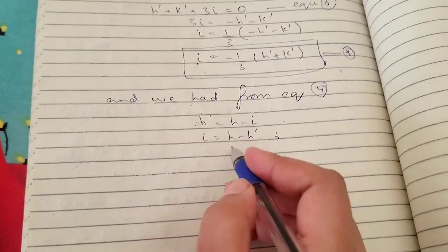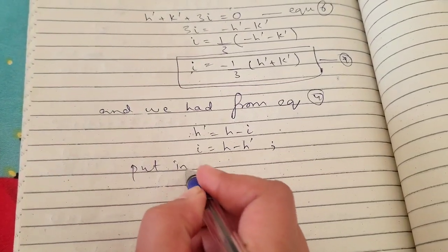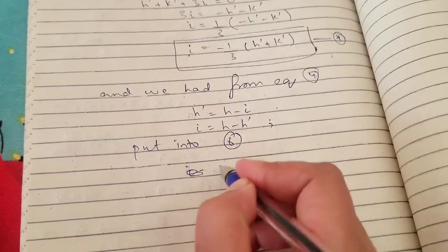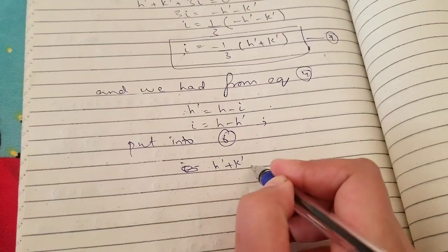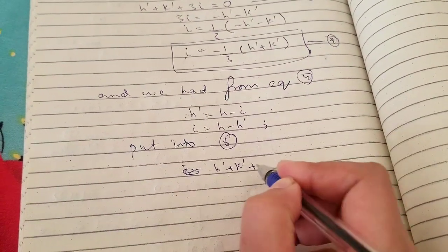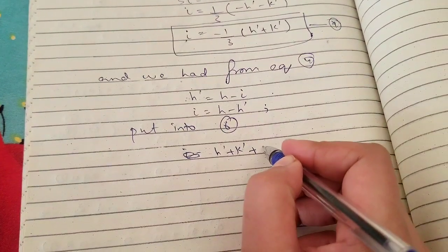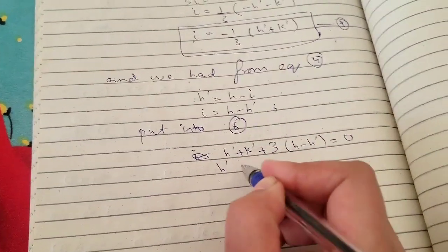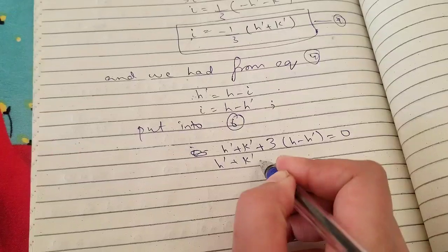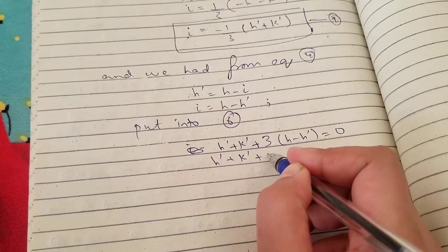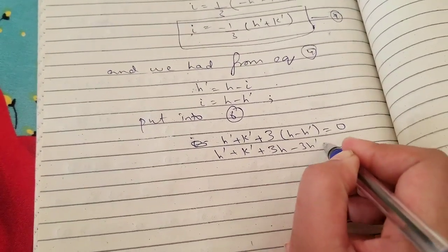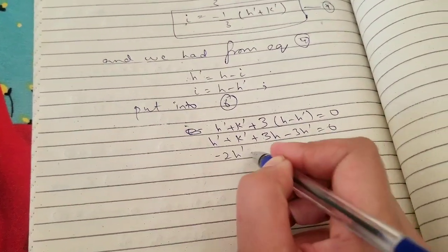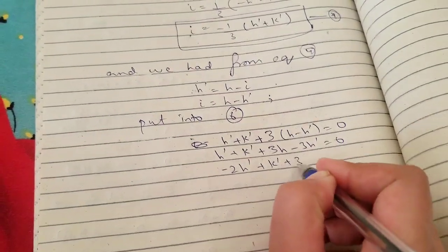Okay, so we'll put this into equation number 6 and we get h prime plus k prime plus 3 into i, so h prime plus k prime plus 3h minus 3h prime equal to 0. h prime minus 3h prime becomes minus 2h prime, plus k prime, and plus 3h as it is.